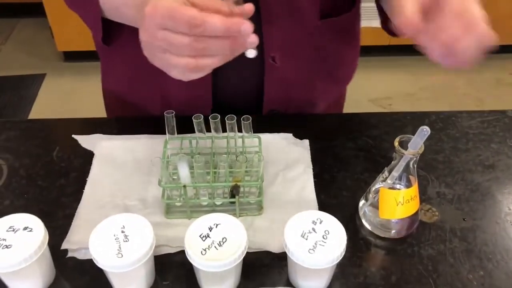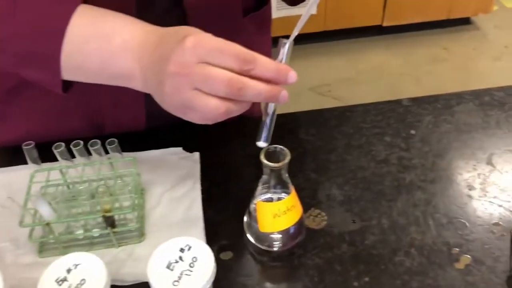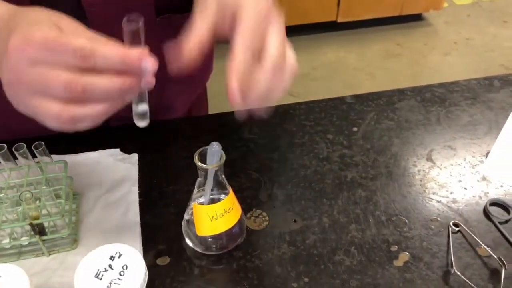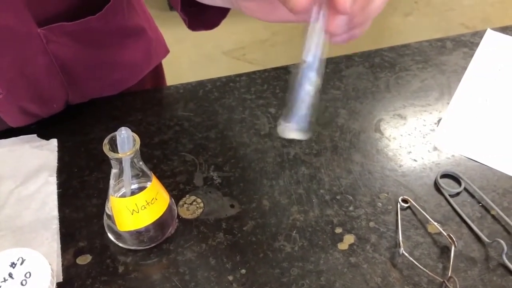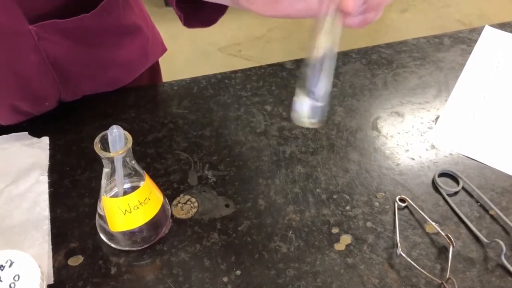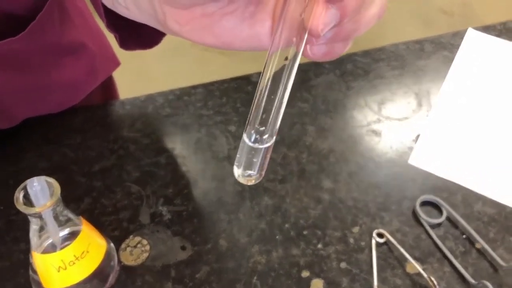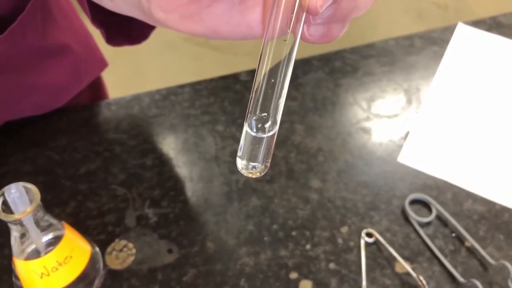Continuing on with sal ammoniac. Water to that one again. Give it a little shake. Since this is commonly used as a cleaning compound, it makes sense that it should be soluble in water. And there you go, you can see that it's all dissolved, so it is soluble.